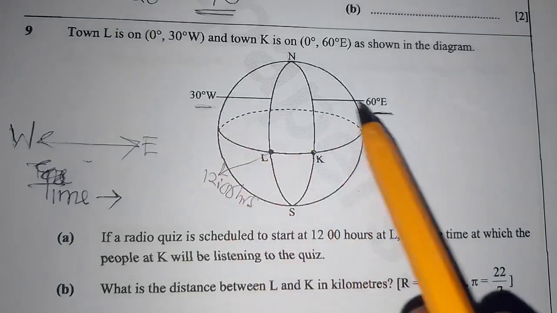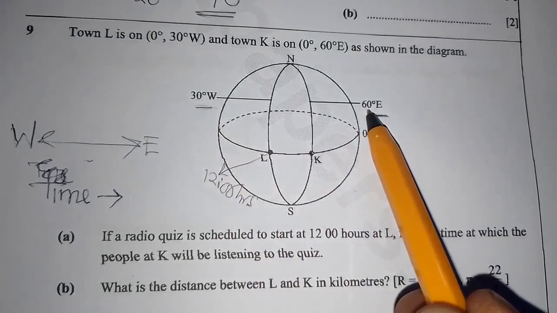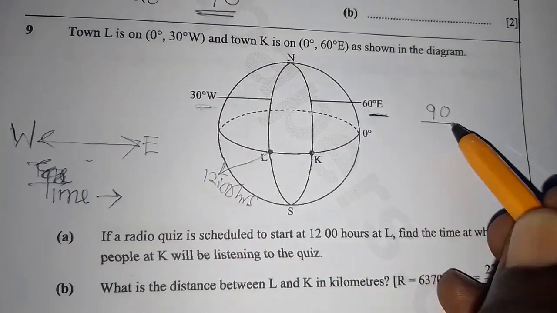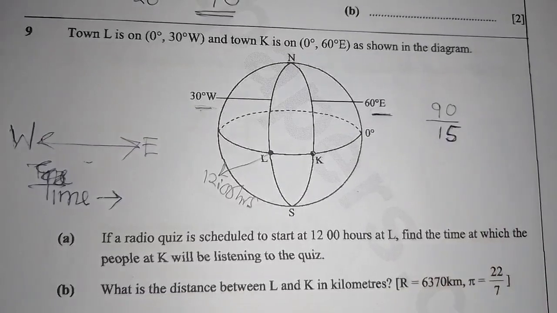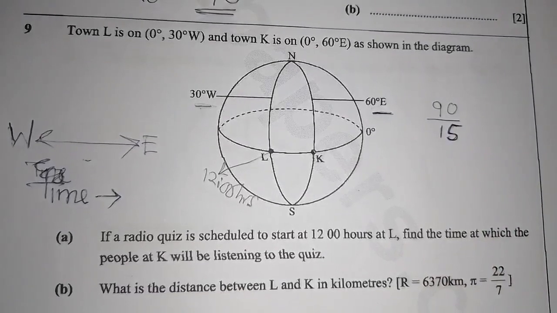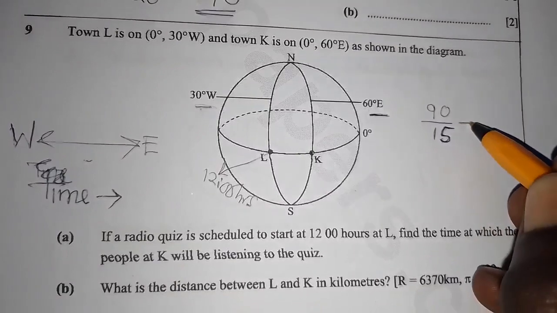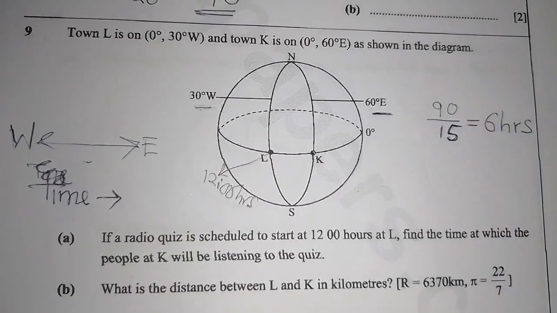What am I supposed to do? Different direction, you add. So what is 60 plus 30? It is 90. 90 over 15. When you divide 90 by 15, you are going to get 6. So this is equal to 6 hours.